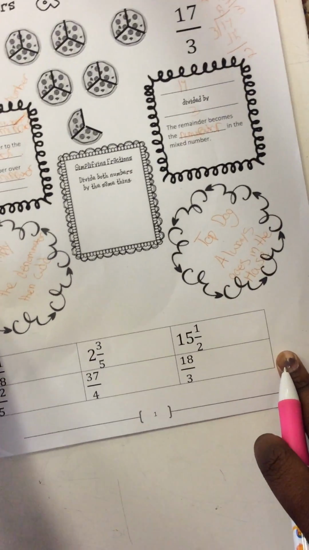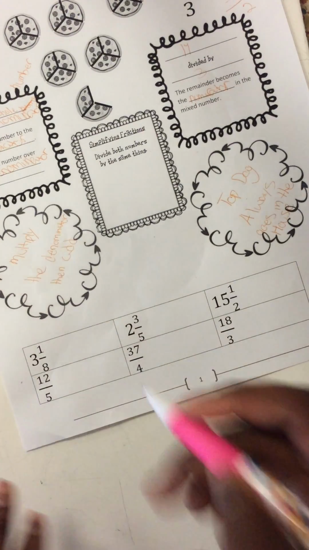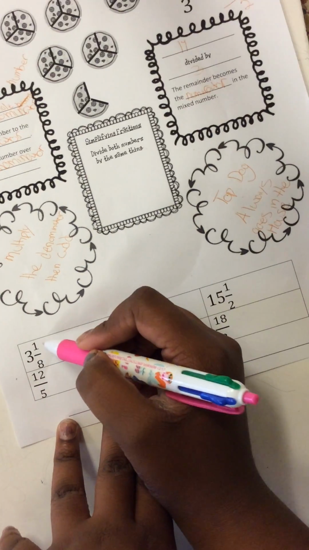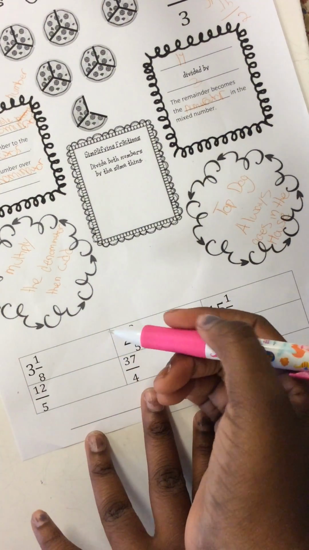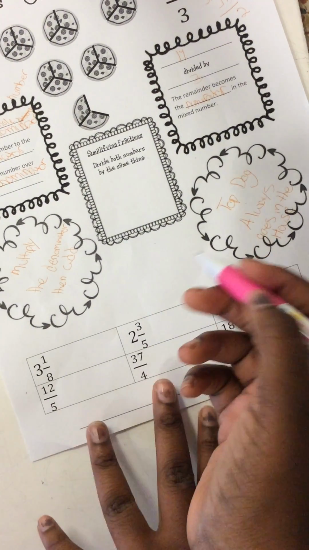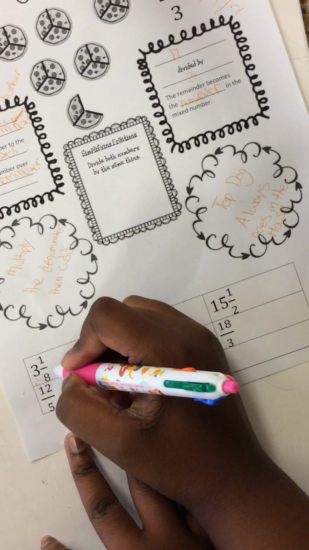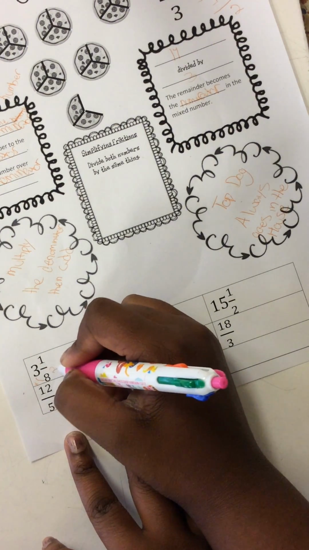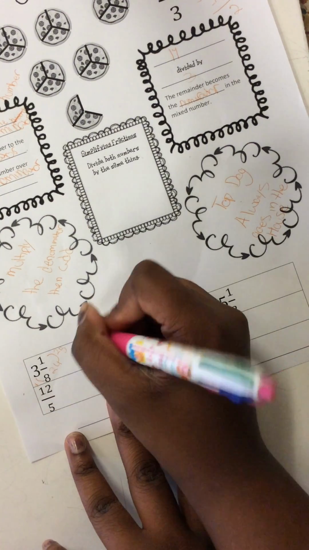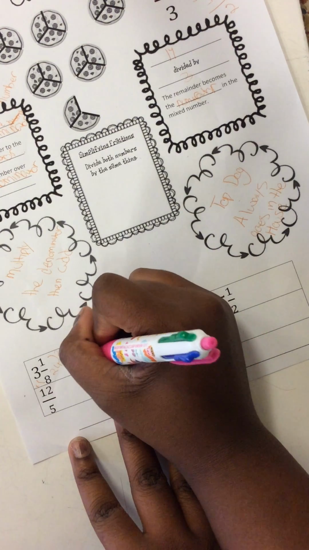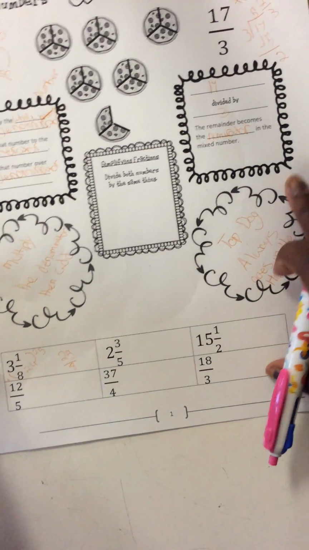Down here, we have some practice problems. So, this one says 3 1/8. So, if we were to change that into an improper fraction, we would have to multiply 3 times 8, and 3 times 8 is 24. And then we would add 1, which would be 25. And the improper fraction would be 25 over 8. Okay.